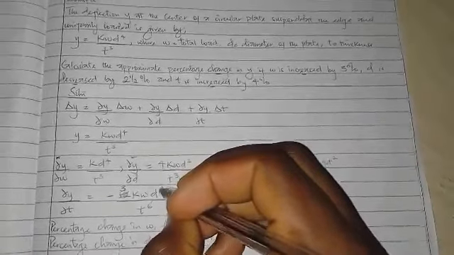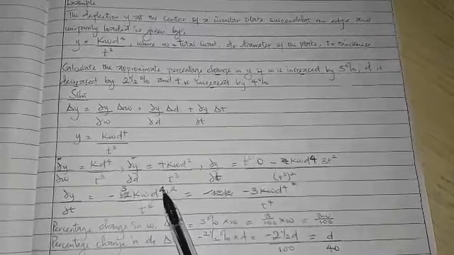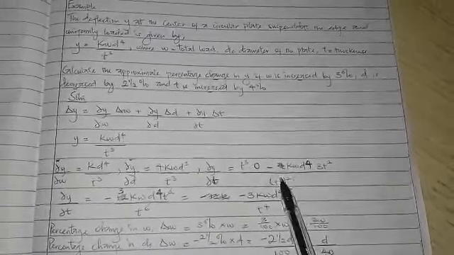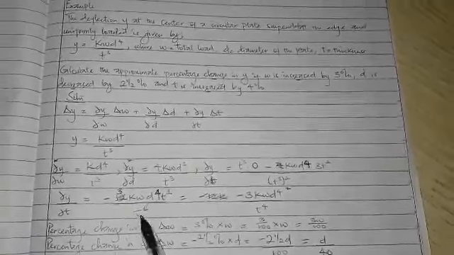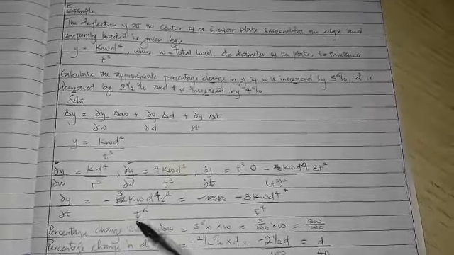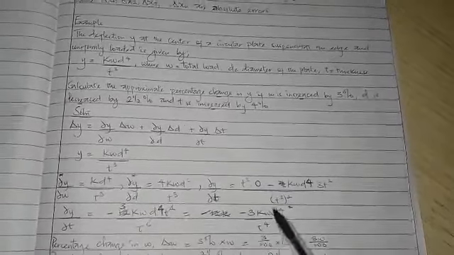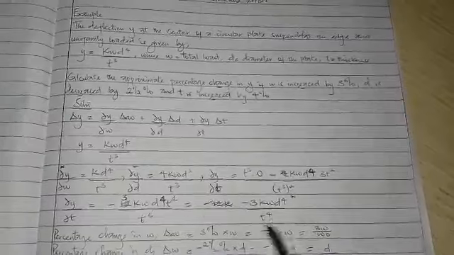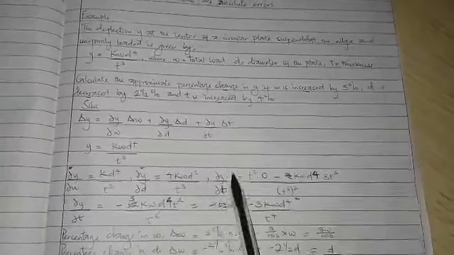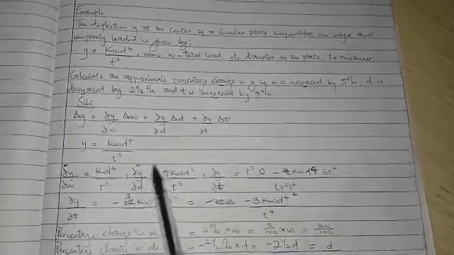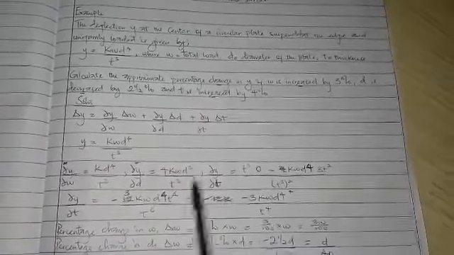Alright, so this is minus 3 kw d raised to the power 4 t squared, all over t raised to the power 6, since the powers multiply each other. Now t raised to the power 2 can cancel 2 from the 6 here, so your final answer is minus 3 kw d raised to the power 4 all over t raised to the power 4. So we've gotten the differential of y with respect to w, with respect to t, and with respect to d. 1, 2, and 3.